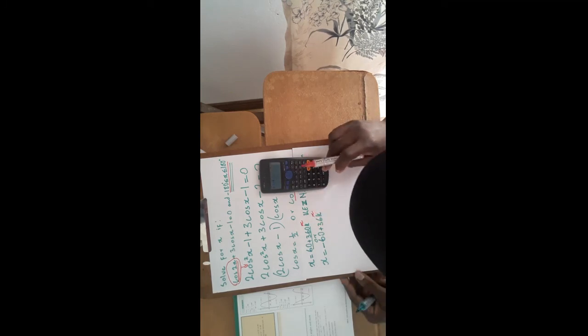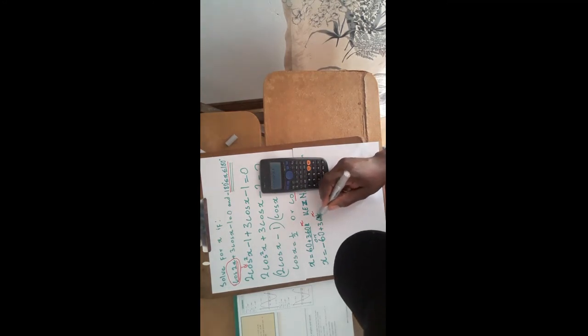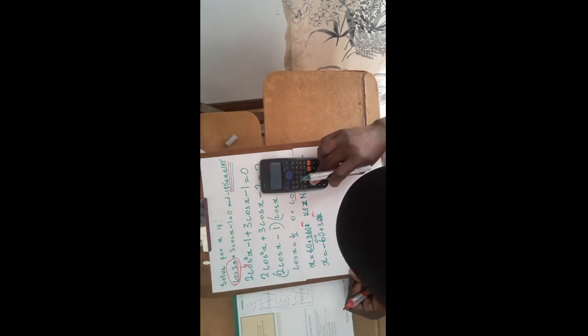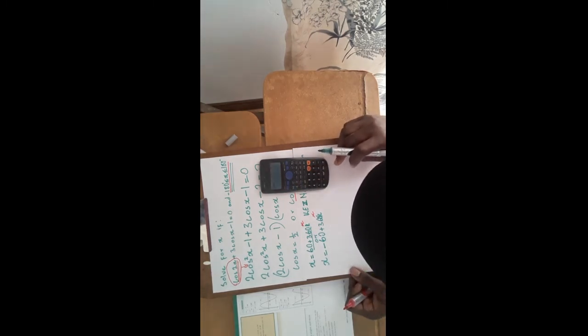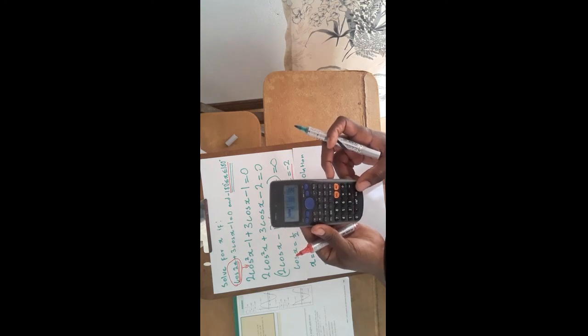Then the second one, our k is also x, it's going to be minus 60 plus 360 alpha x, then we press equals to. We will start from -3, end at 3, say start and then end at 3, then step is 1. Then we look at our calculator, we look for the specific solution.